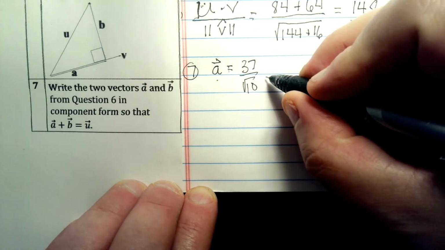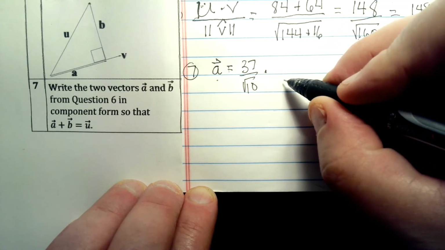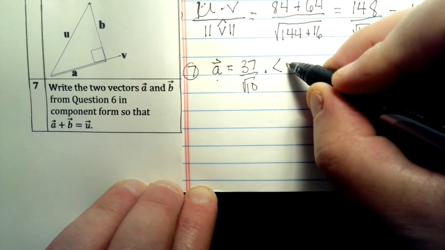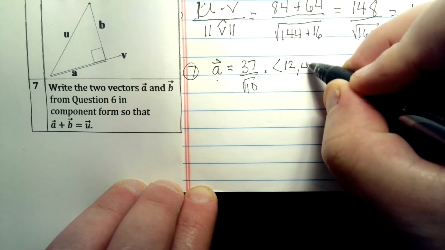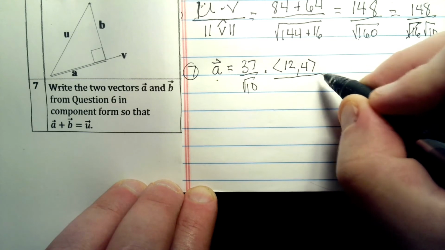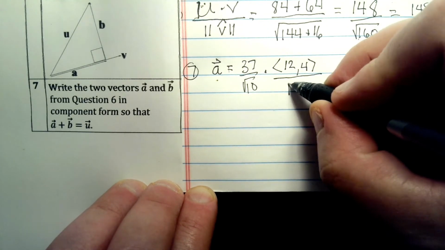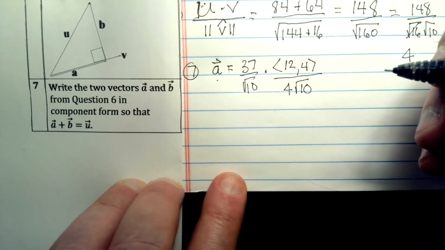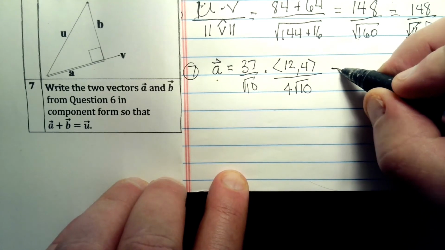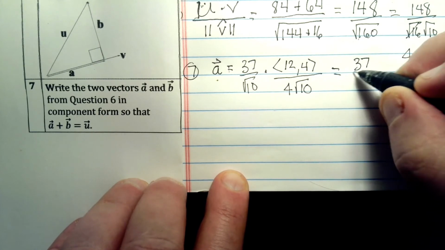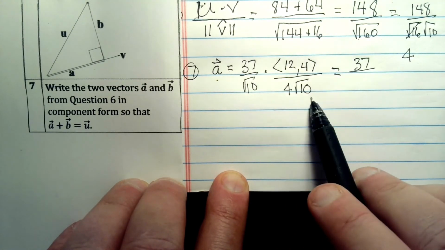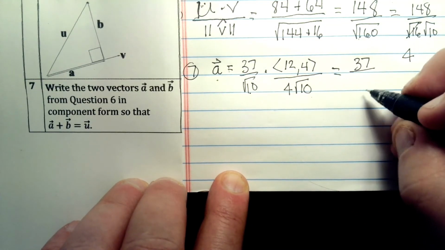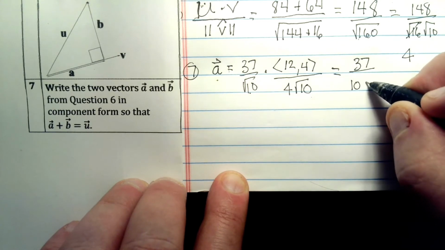So let's multiply by a unit vector in the direction of v. So we'll have the vector v divided by its magnitude, which we have already found was 4 root 10 from the previous problem. Alright, so we're going to have 37, and let's see, then we've got 10. Square root of 10 times the square root of 10 is 10 times 4.